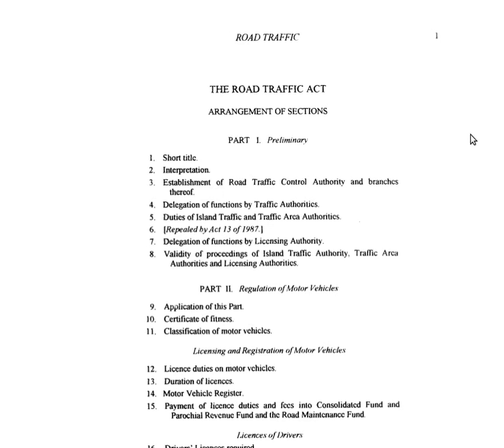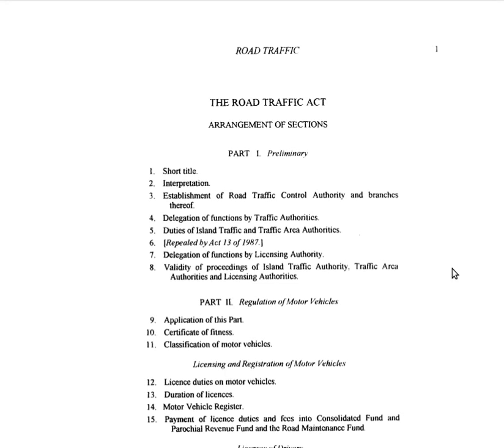The Road Traffic Act of Jamaica. Now, I am not an attorney. I'm just someone who is interested in reading through this document and sharing it with you. Now, this is a 165-page document, but we just go through it page by page.